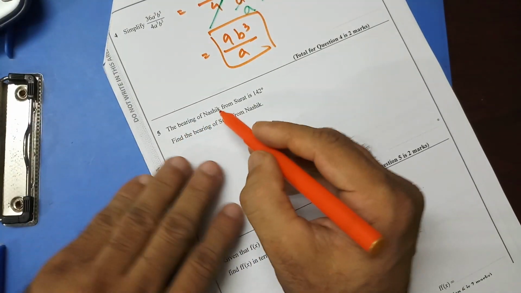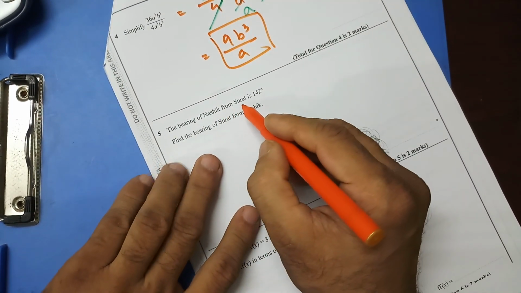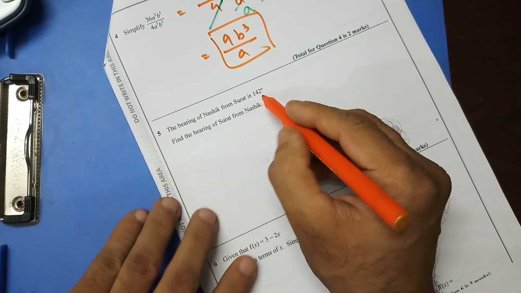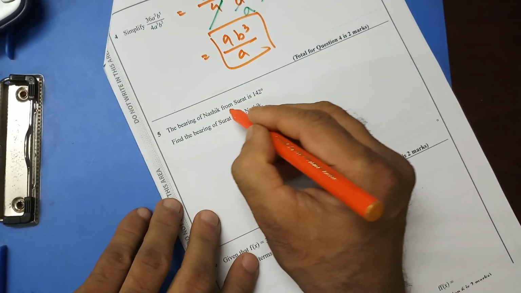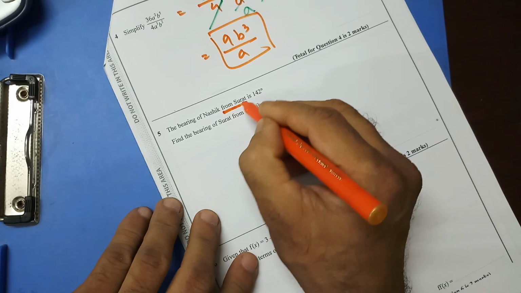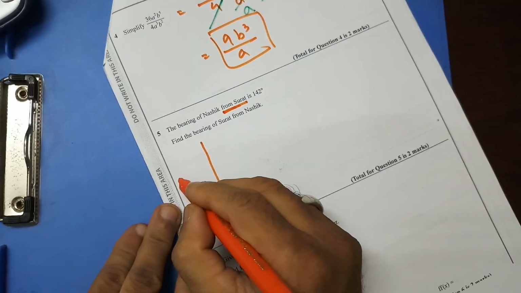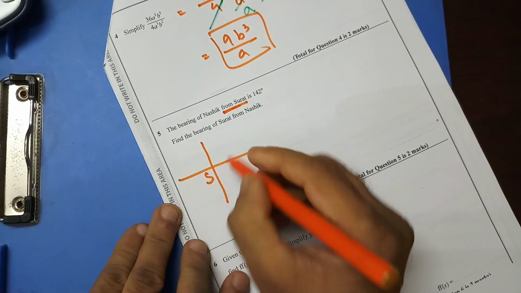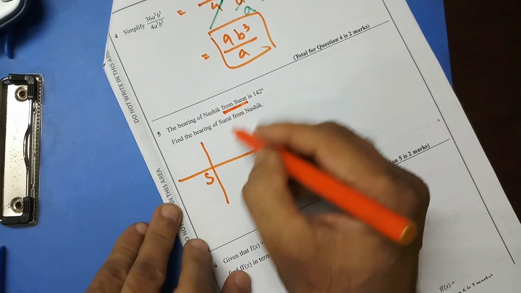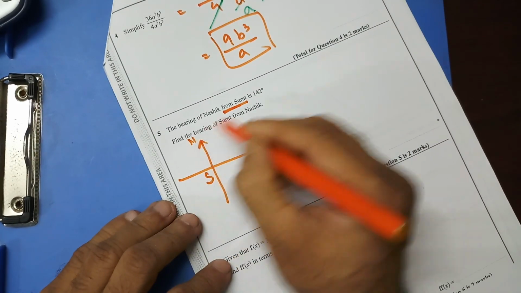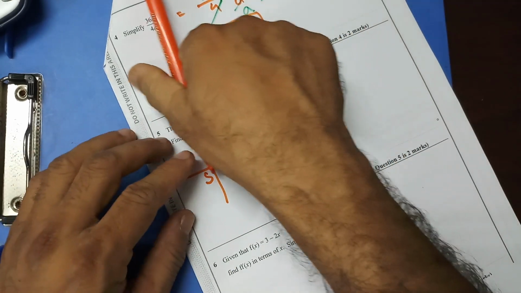Now the bearing of Nashik from Surat is 142. So wherever it says from, from Surat, I'm going to draw a plus sign on Surat, and say this is north, and then it says 142.